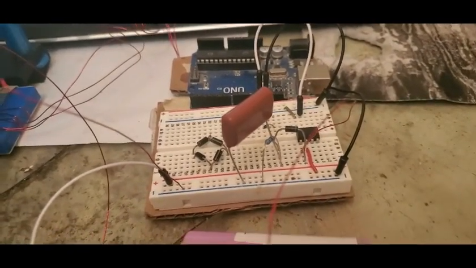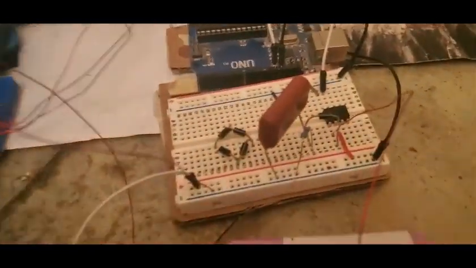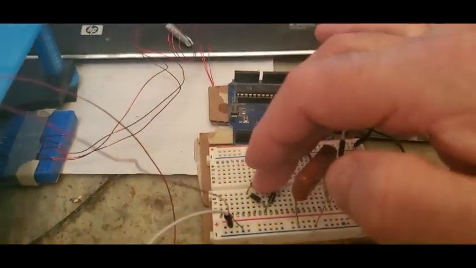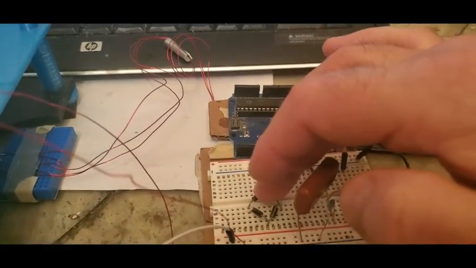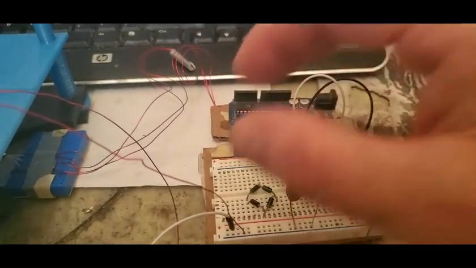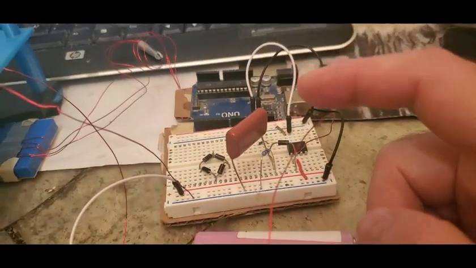Now, what do we have over here? Does that look familiar? It should. That's a bridge, a full wave bridge rectifier. And it's not doing anything right now. Later on we'll hook it up. But first we'll do the single diode.